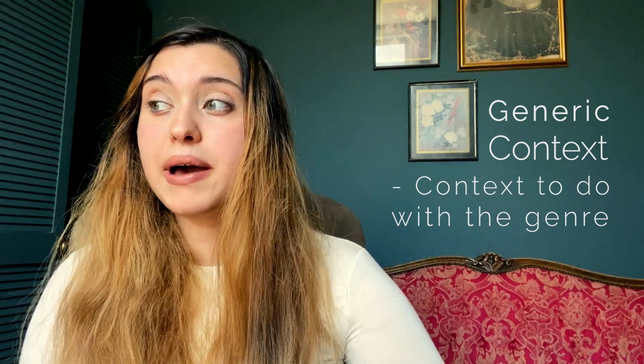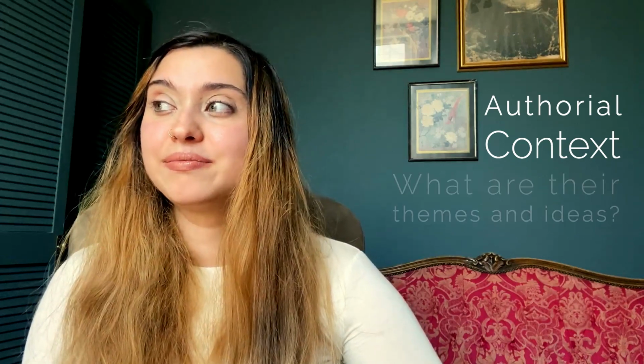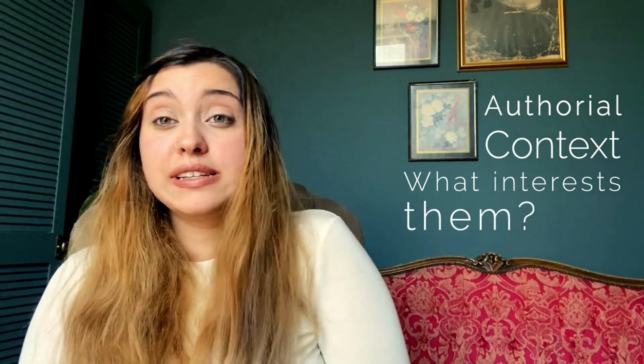You also want to think about the writer, the author. We call this authorial context. So who are they? What do they write for? What are their particular themes and ideas? What kind of things interest them? What messages do they want to send to their readers? All of that is really important for getting to grips with the actual point behind a text.